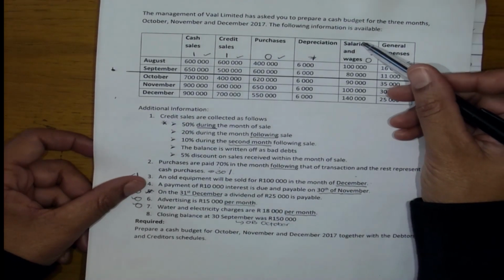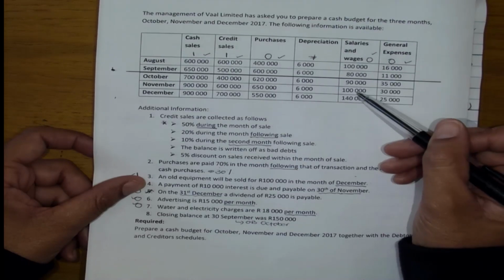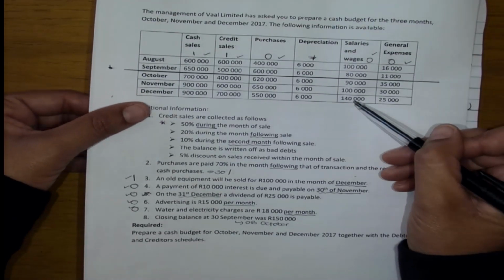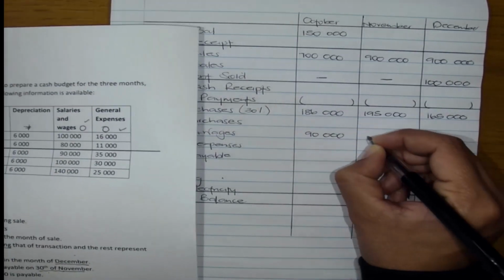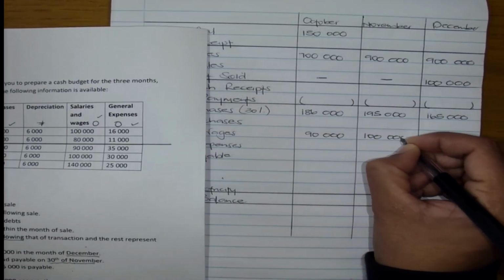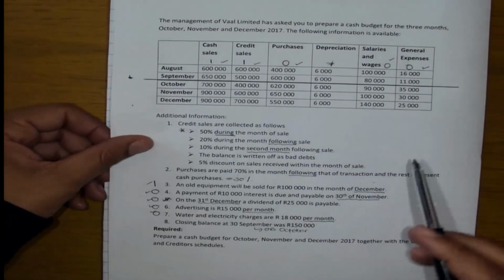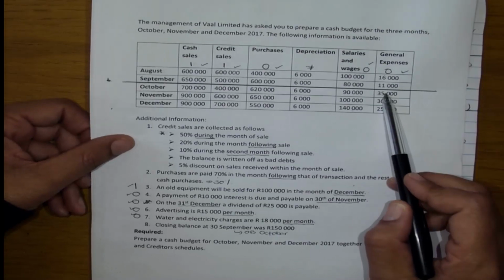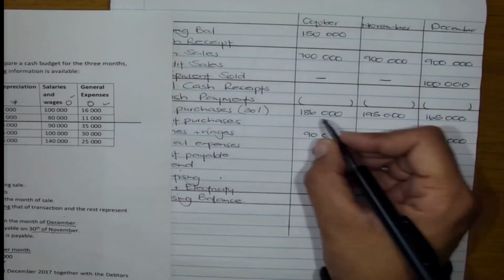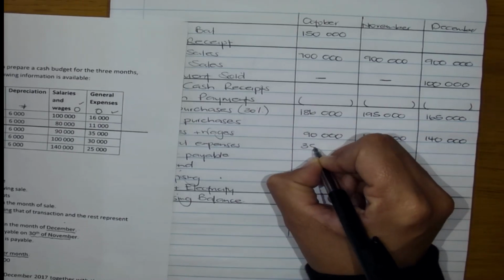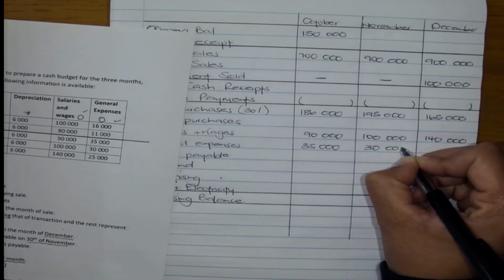Now we've got our salaries and wages. Salaries and wages, October it's 90, November 100, and December 140. So it's 90, 100, 140. Okay. General expenses, October 35, November 30, and 25 December. General expenses, 35, 30, 25.